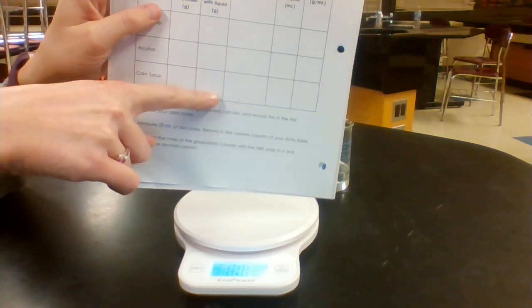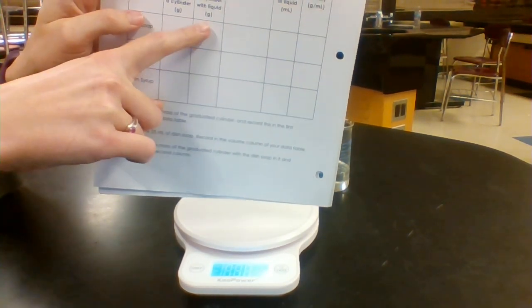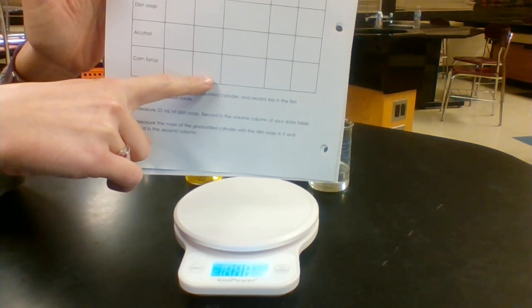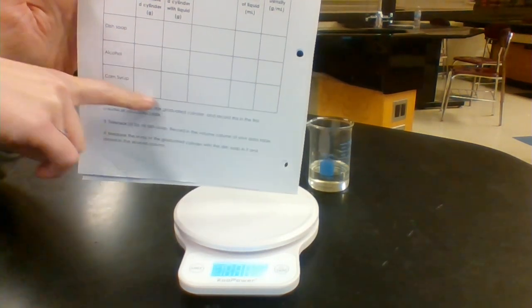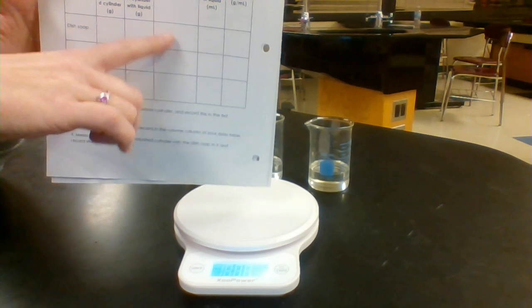So in that second column, you need to write all of that data down that we just got. So tell me what the mass was for the dish soap, the rubbing alcohol, and the corn syrup. Once we have this whole table filled out, we then need to find just the mass of the liquid itself.